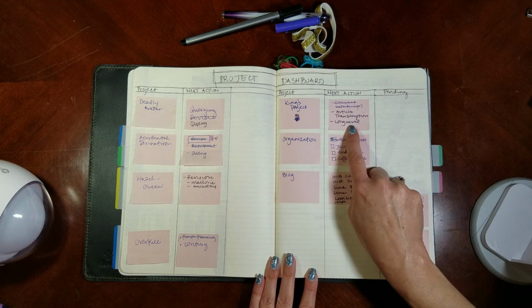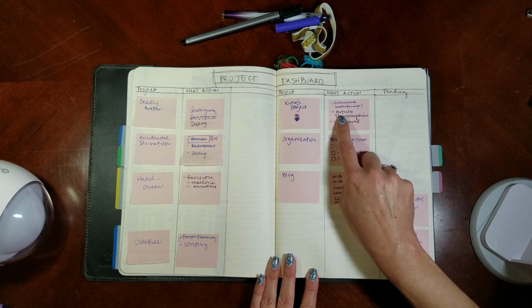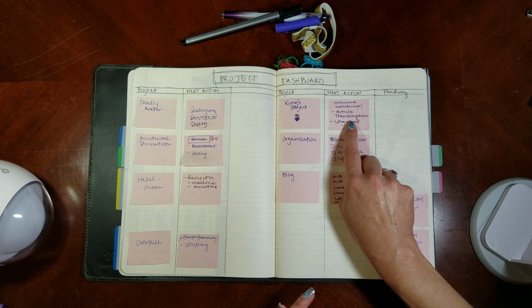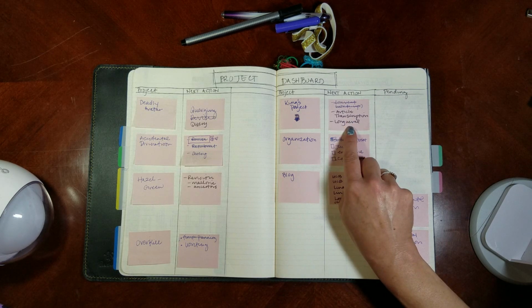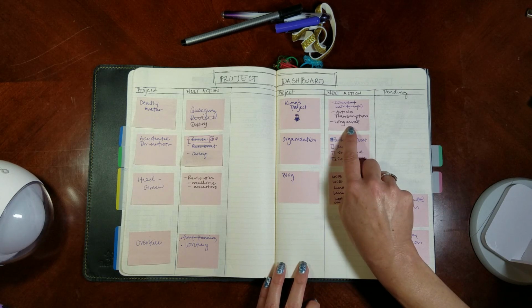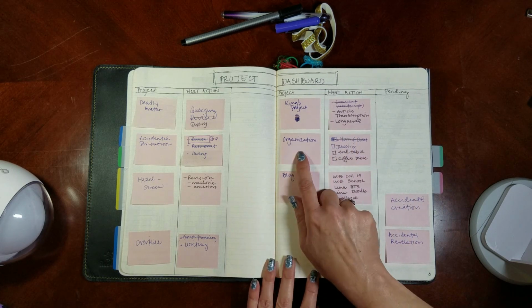And over here in the next action column, I have an article in French that I am transcribing, so that I have the English for me whenever I need it, a little bit easier. And this is a next ancestor that I'm going to be looking for.